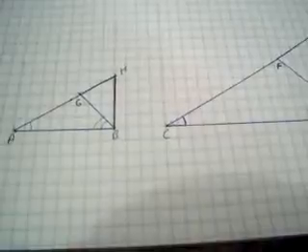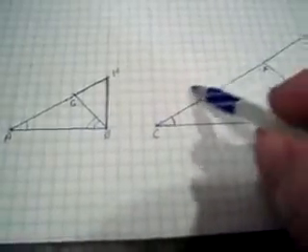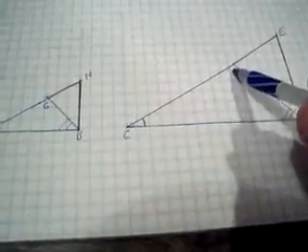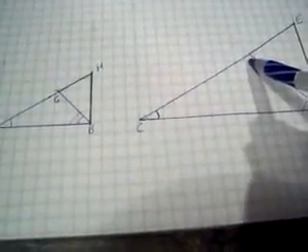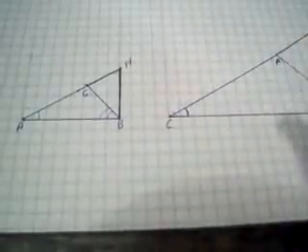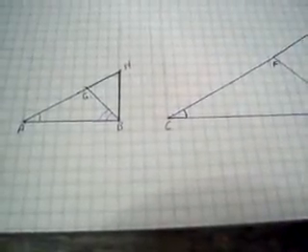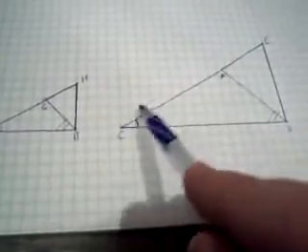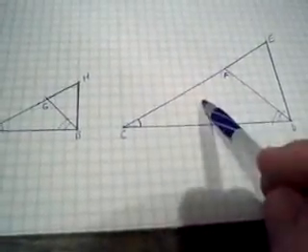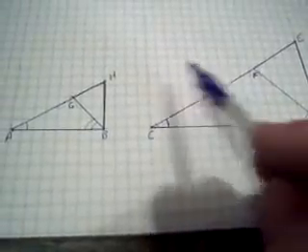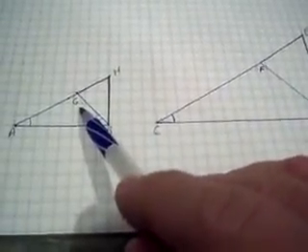Therefore, the remaining angle CFD, this one right here, is equal to the angle AGB, and this is by Euclid Book 1, proposition number 32. Therefore, the triangle FCD, this triangle right here, is equal angular with triangle GAB, right there.